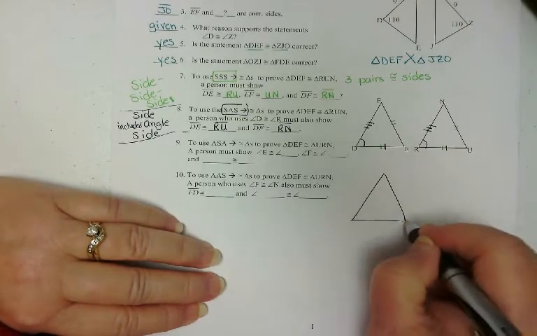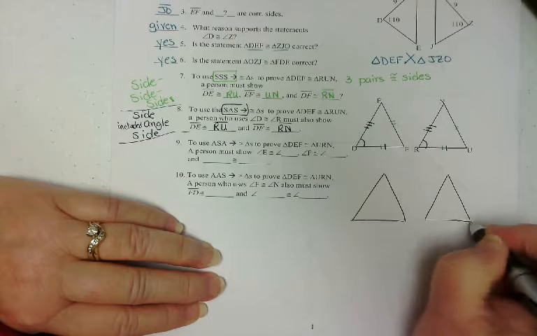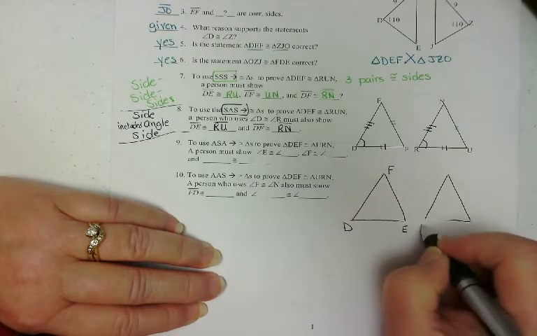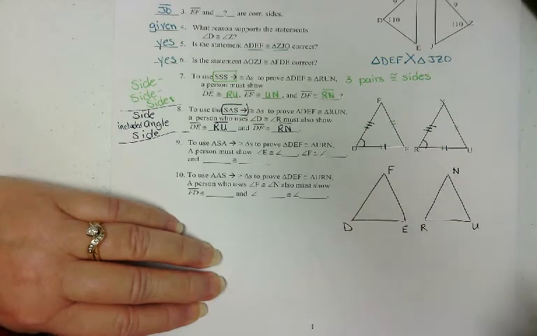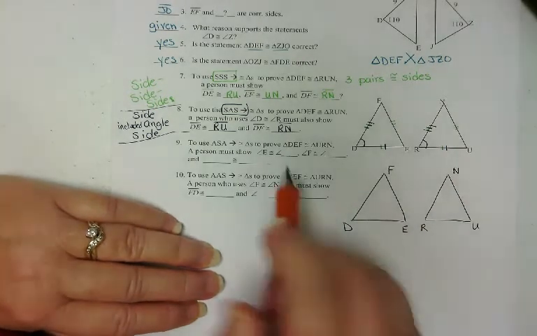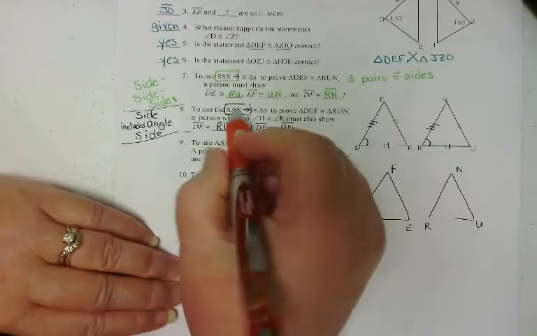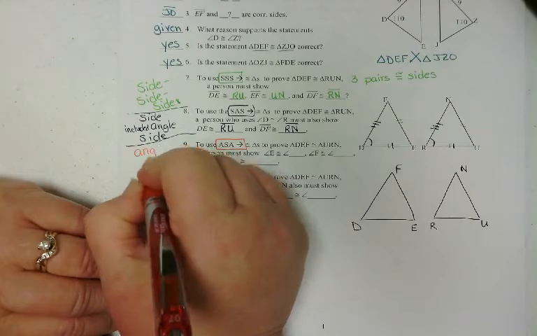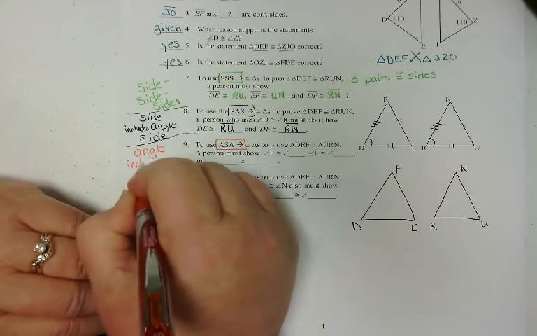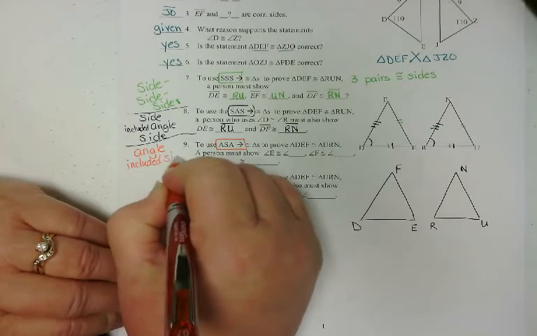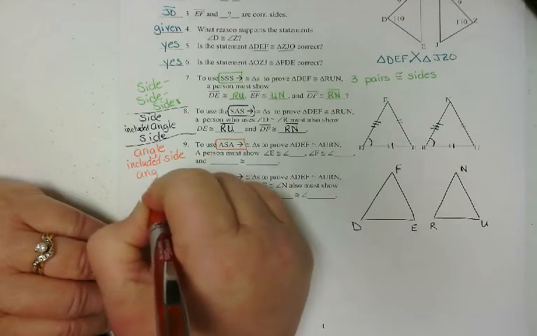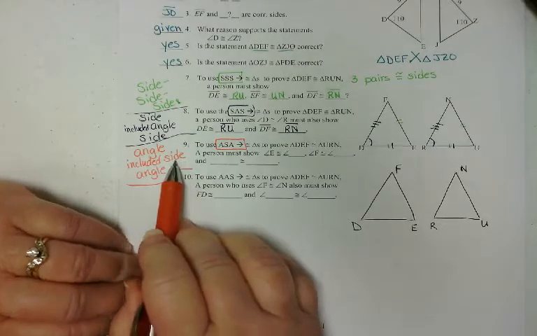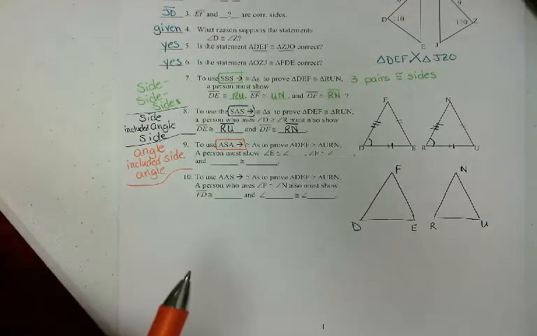I'm going to draw a new set of pictures so I can label them for number 9. So here's what number 9 says. If we want to use a rule called ASA, well, one's angle, and I'm going to write the word included side. So ASA, angle, side, angle. And this side has to be included between the angles.